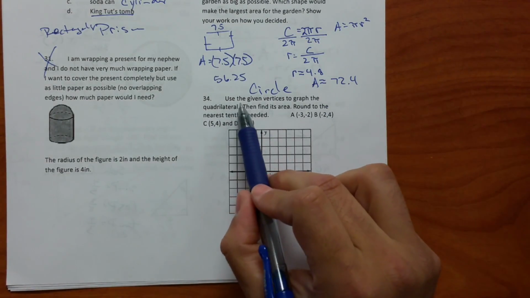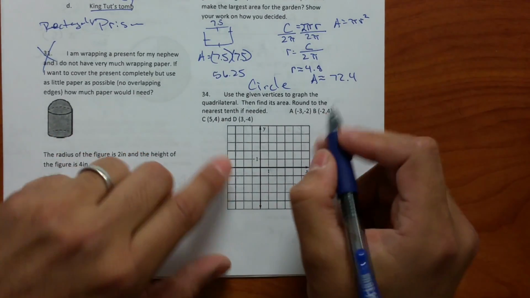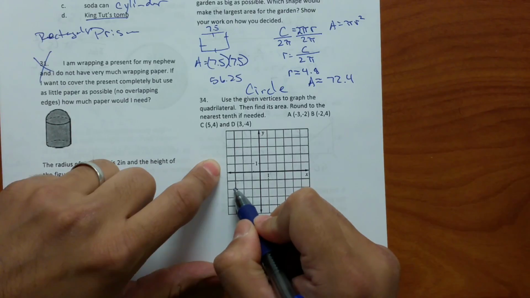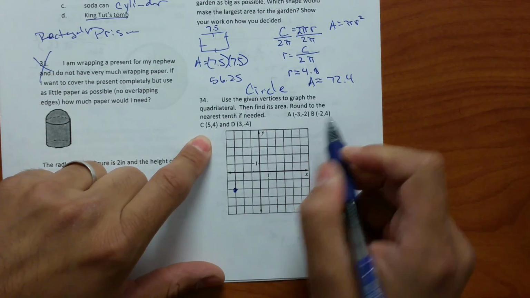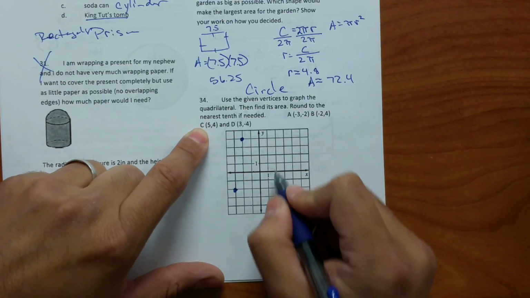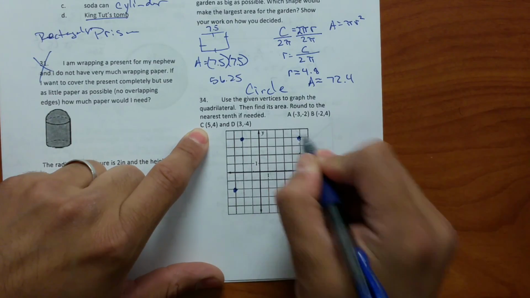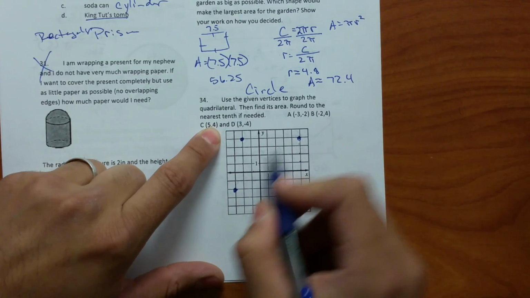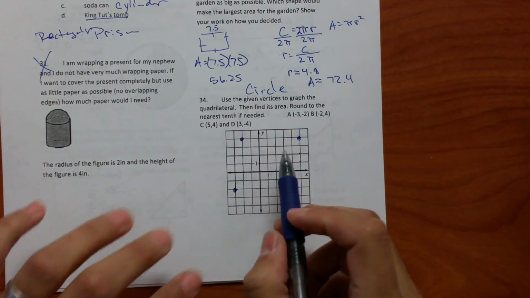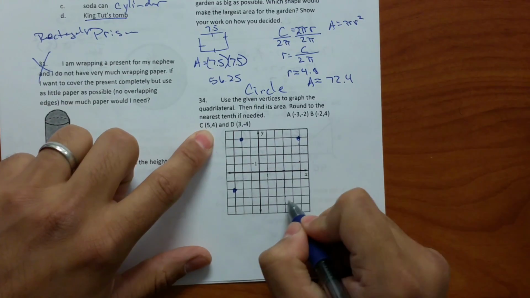Okay, right here, 34. Use the given vertices to graph the quadrilateral, find its area, round to the nearest tenth as needed. So I have the points plotted here: B at -2, 4, and this one is 3, -4. I'm counting out the grid as I go.